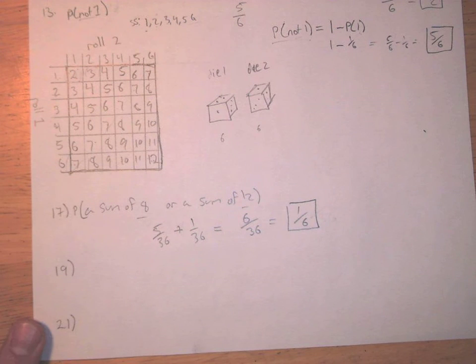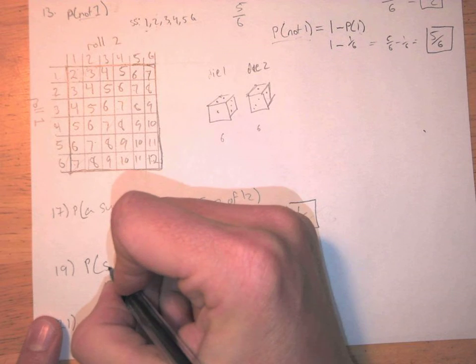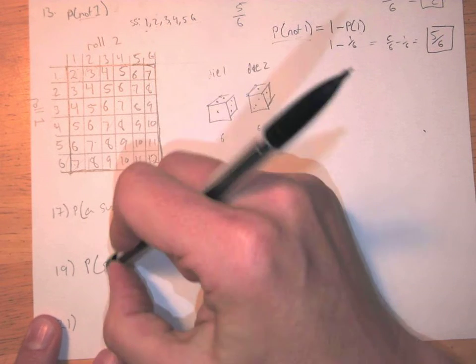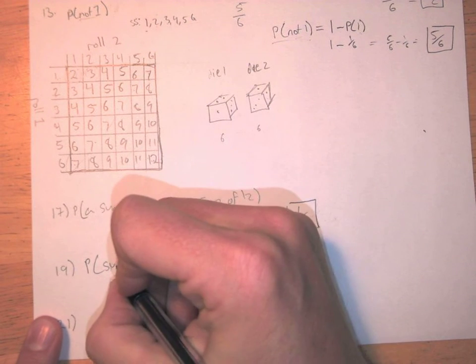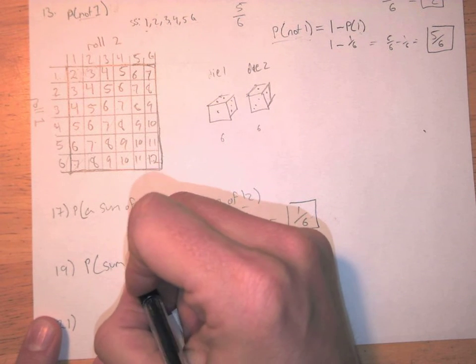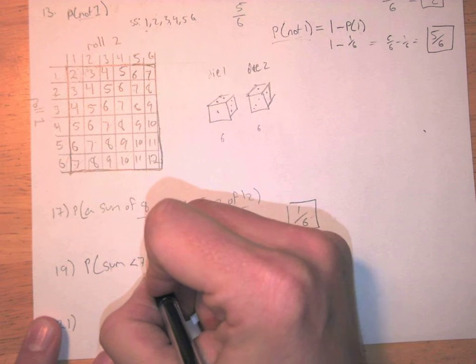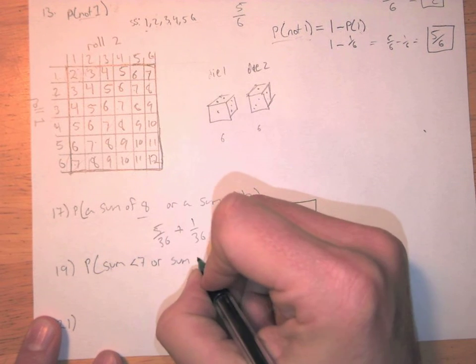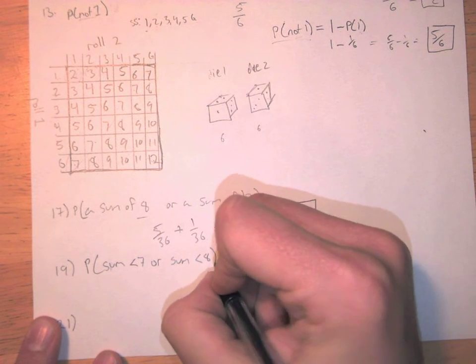Okay, so number 19, we want a sum of less than 7, or, this one maybe is disjoint as well, or mutually exclusive. The next one I think is a sum of less than 7 or greater than 8. So probability sum, let's abbreviate a little bit, sum of less than 7 or sum greater than 8.